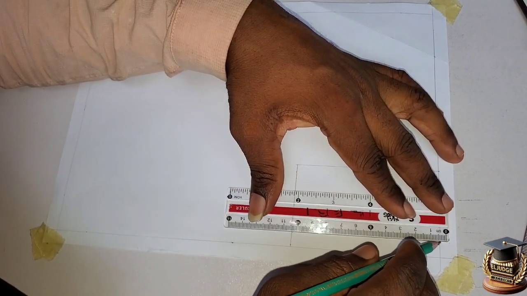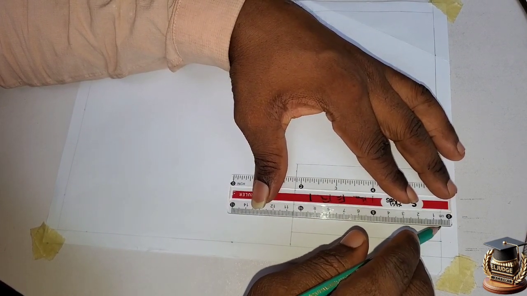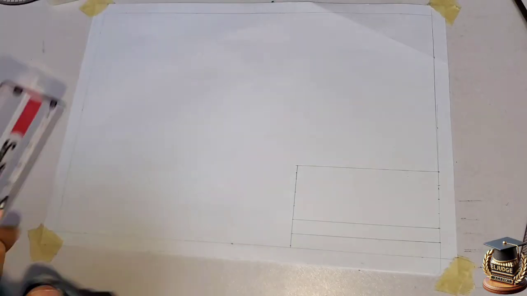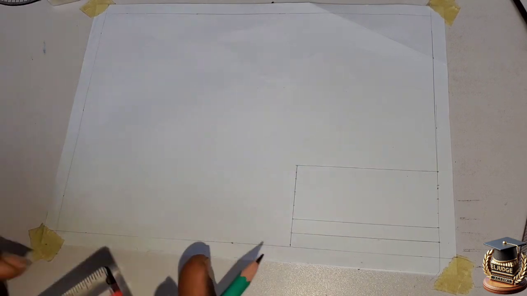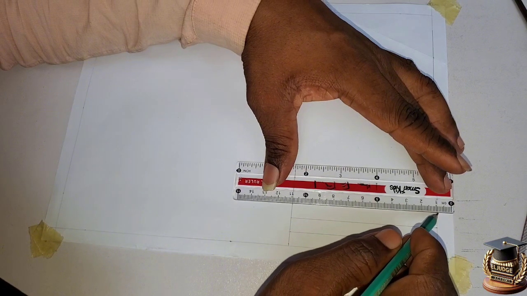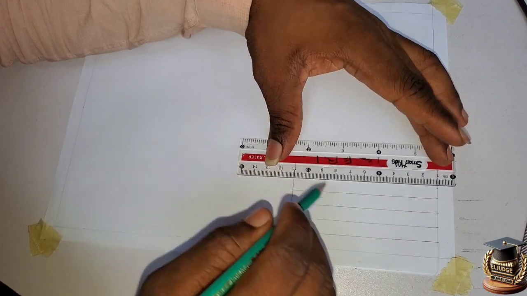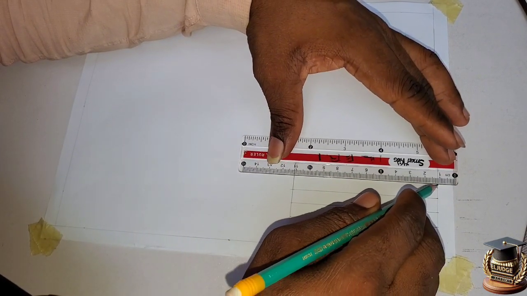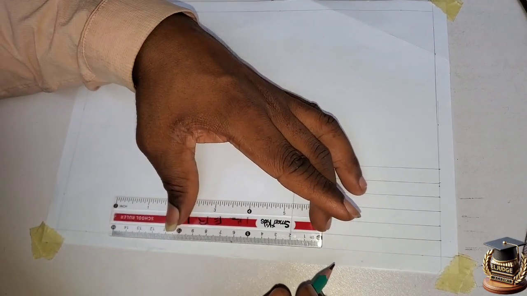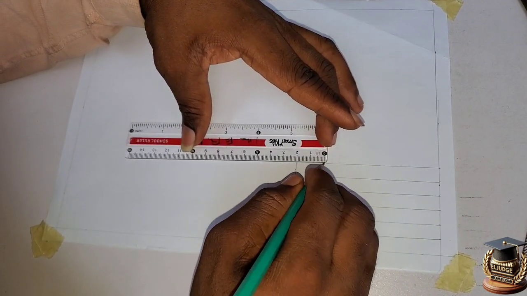Ensure at intervals you use your handkerchief to clean the resting part of your drawing instrument to avoid pencil shades. All these are done to have accurate and neat work. Then we can measure 2 centimeters here, measure 2 centimeters up, and measure 2 centimeters down.